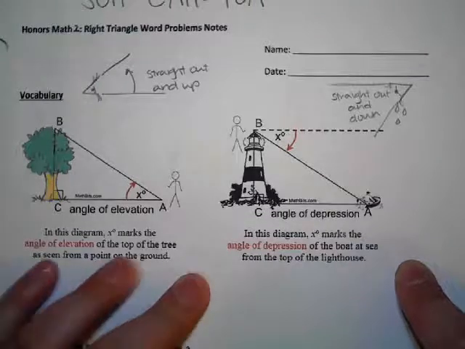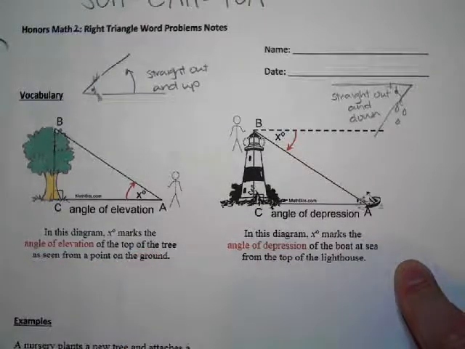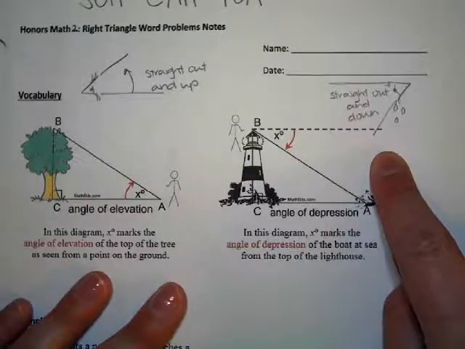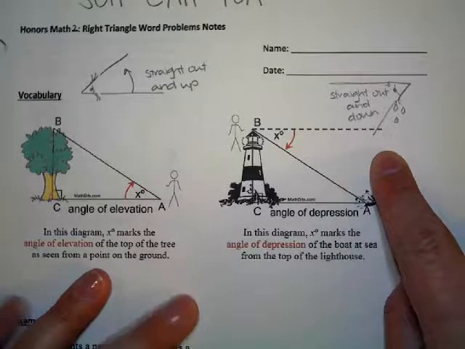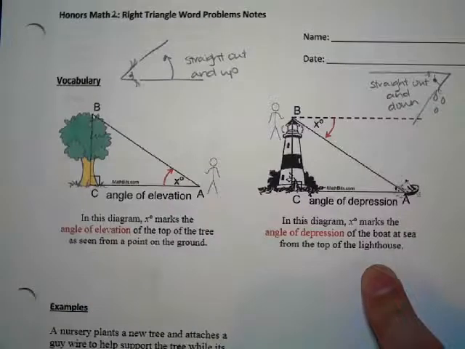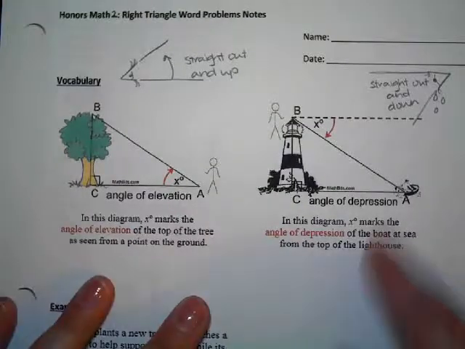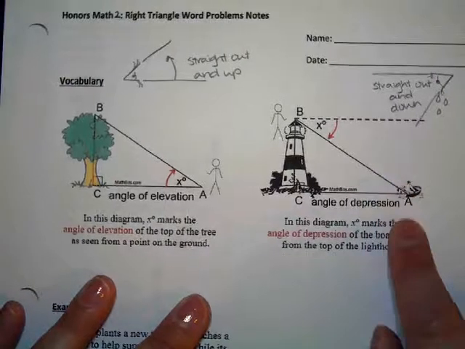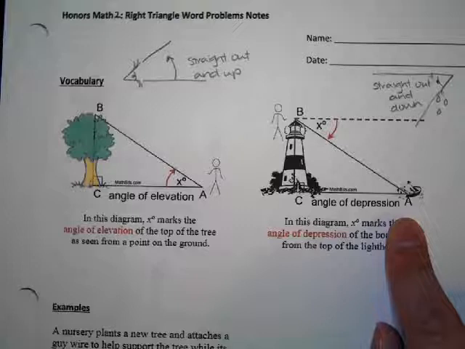All right? So angle of elevation is always straight out. You draw the picture so that the angle is straight out and up. Angle of depression, the angle is straight out and down. That's what that means, okay? Angle of elevation pictures are pretty common sense. They're pretty intuitive. Angle of depression pictures are usually not intuitive. They usually feel wrong. They usually feel a little bit off.